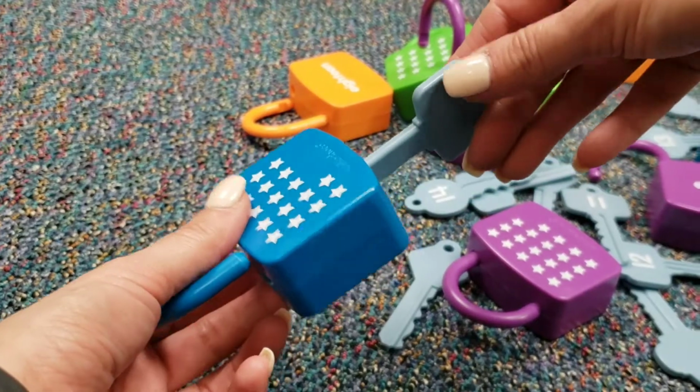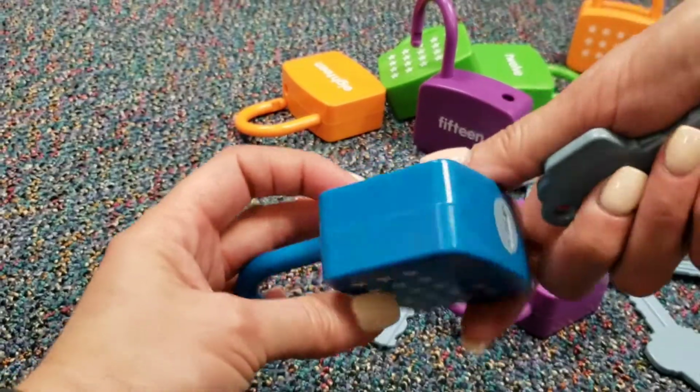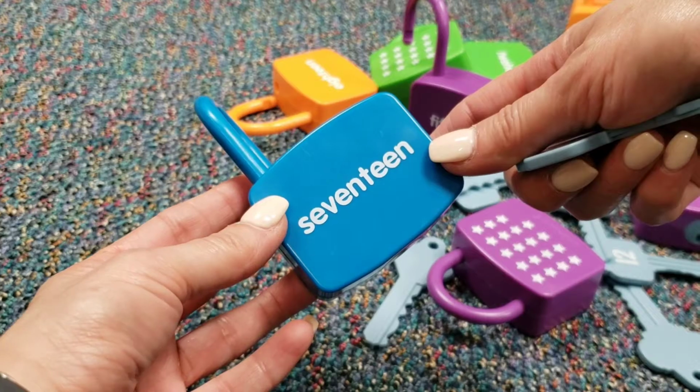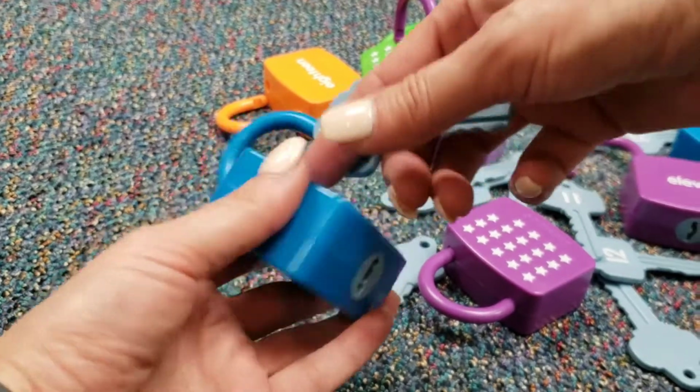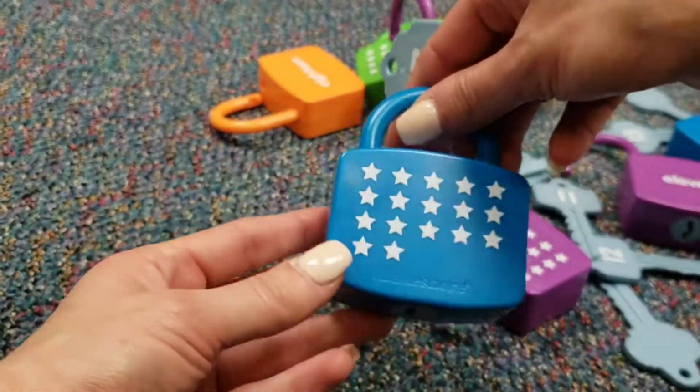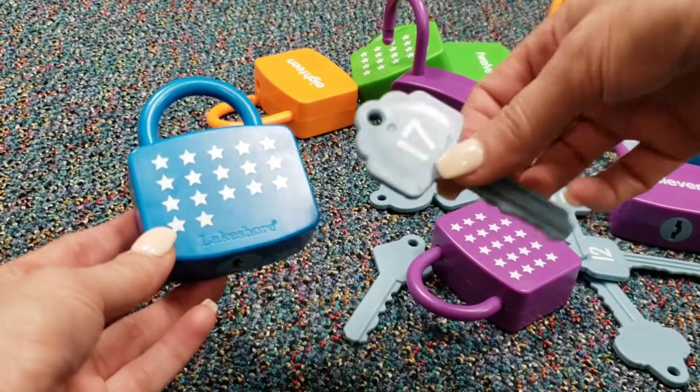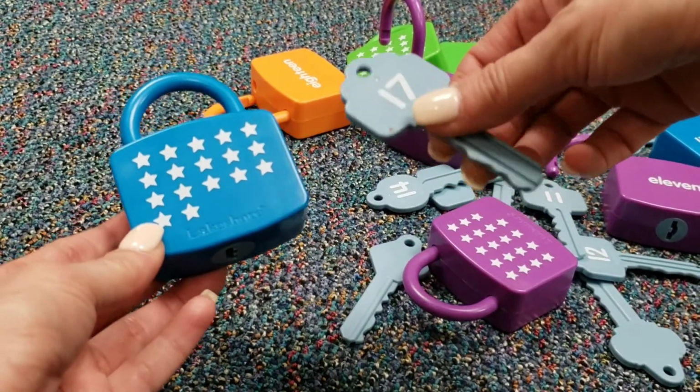I love it because it's self-checking. And also, if they could read it, the number word would be down here at the bottom too. But I like it for making sets. It's great. They count the stars and then they find the number and match it.